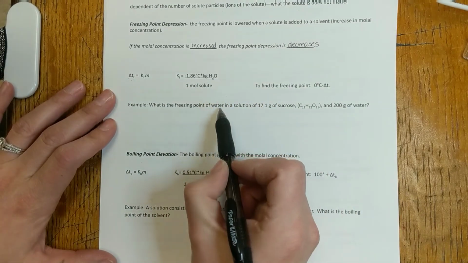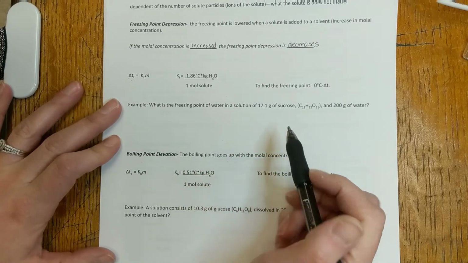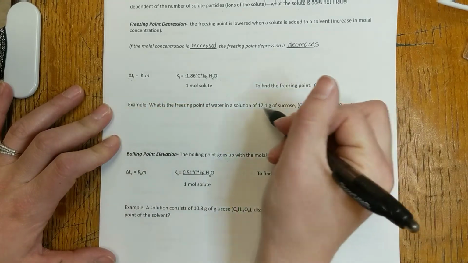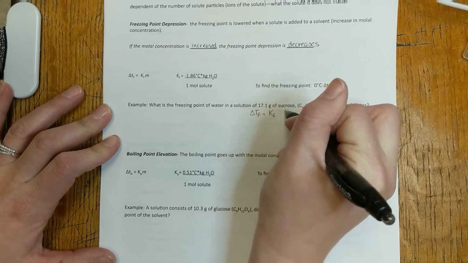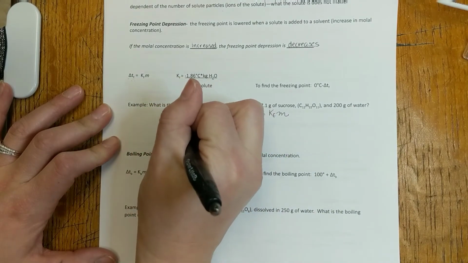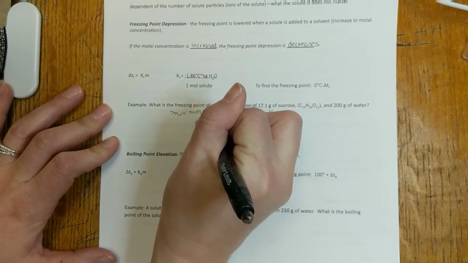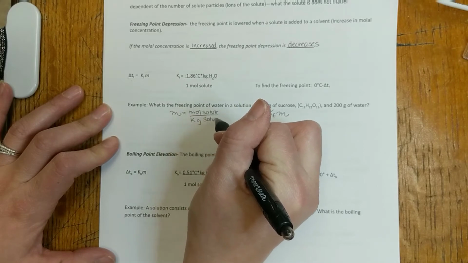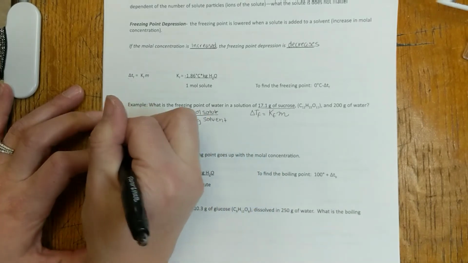For example, what is the freezing point of water in a solution with 17.1 grams of sucrose and 200 grams of water? Well, the first thing I need to do is find molality, because my change in freezing point is equal to Kf times molality. Remember, to get molality is moles of solute per kilogram of solvent. I need to get moles of solute for my 17 grams of sucrose.